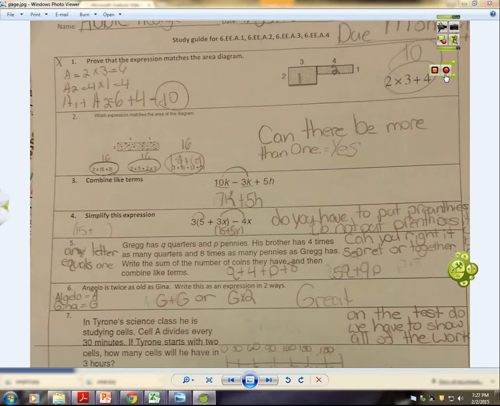Prove that the expression matches the area diagram. Okay, so A1 equals the length and width, which is 2 and 3, and you multiply those, and that equals 6.